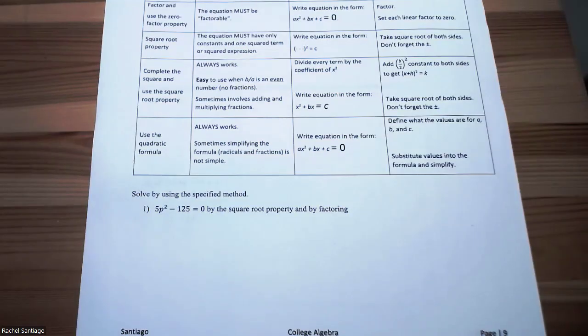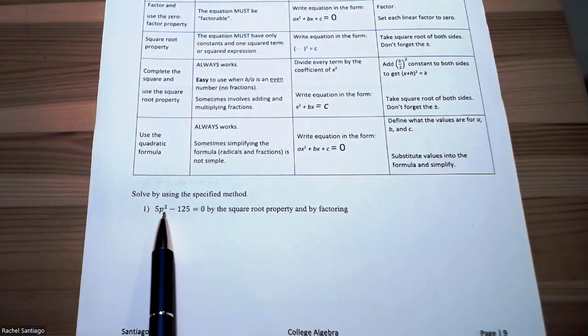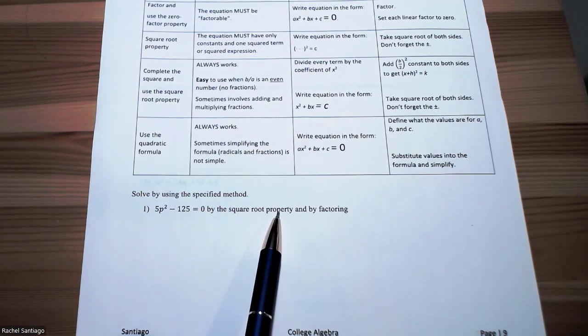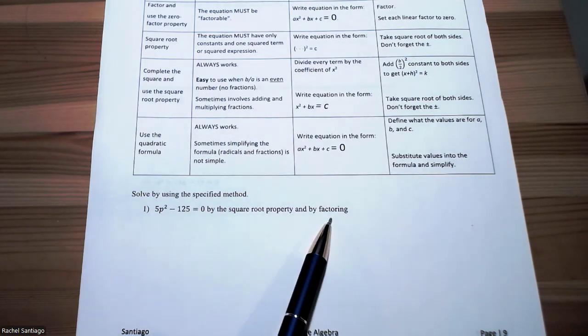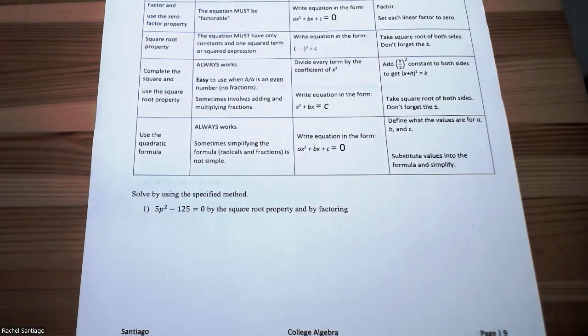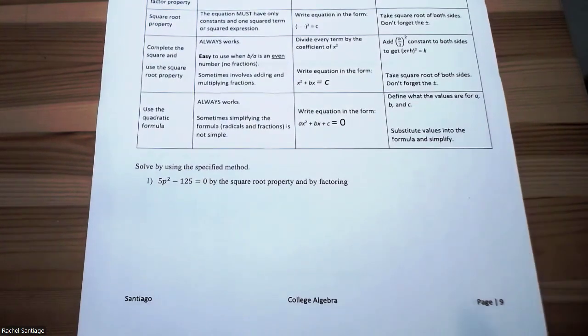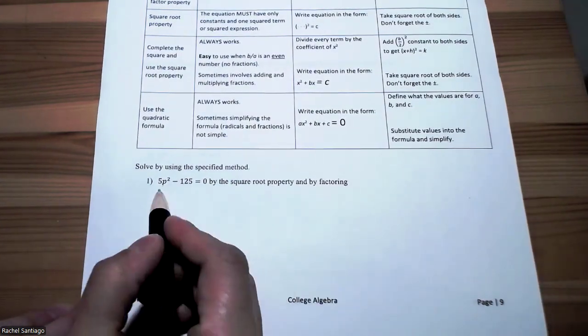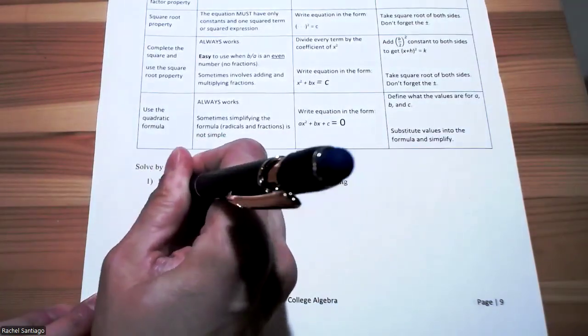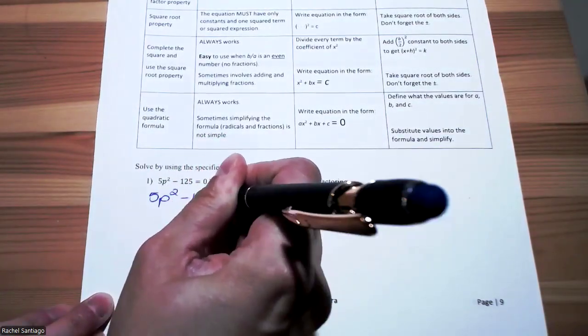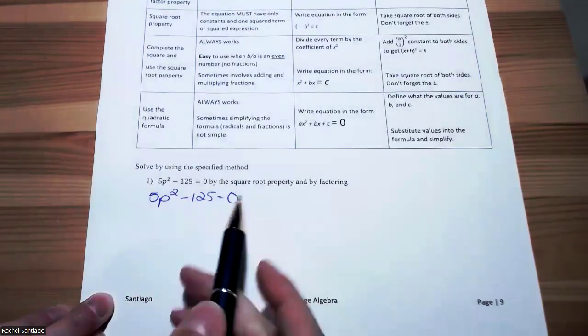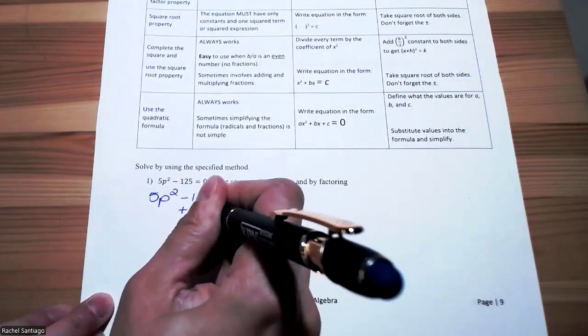Anyways, let's see this in action. Okay. First things first, we are going to solve by the square root property, and then we're going to solve by factoring, just to show both of those techniques. So if we want to use the square root property, we have to isolate the squared term. So we're going to do that by bringing over the 125.